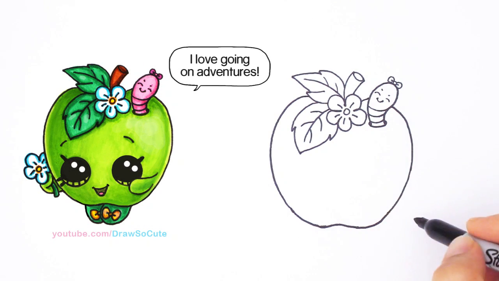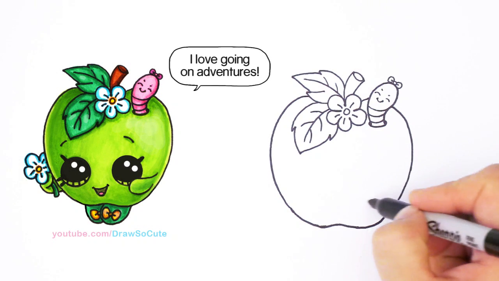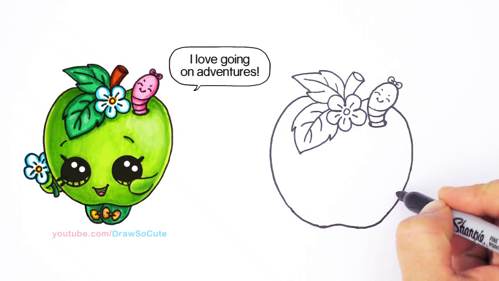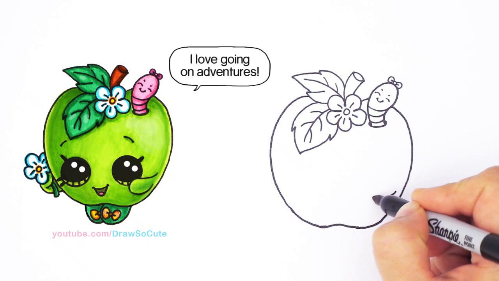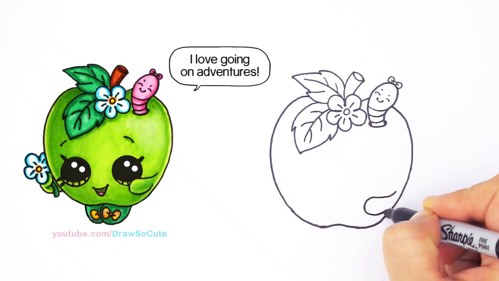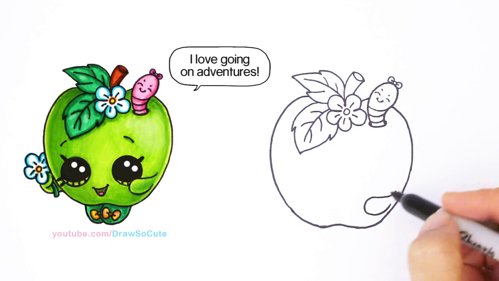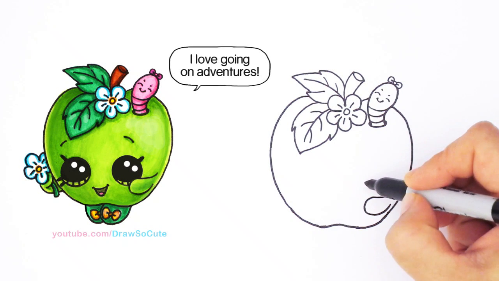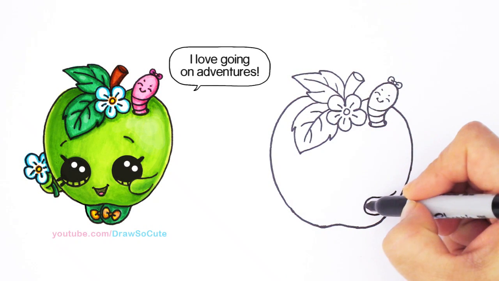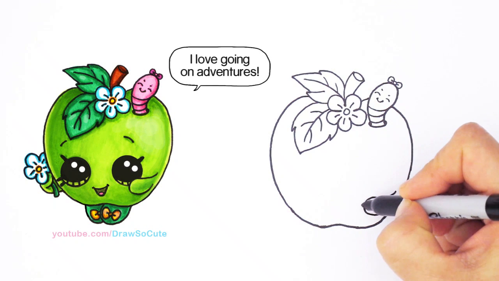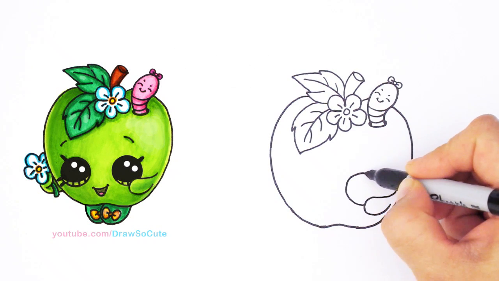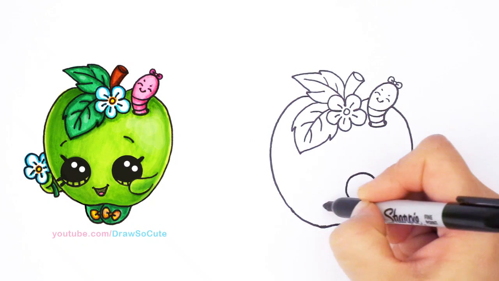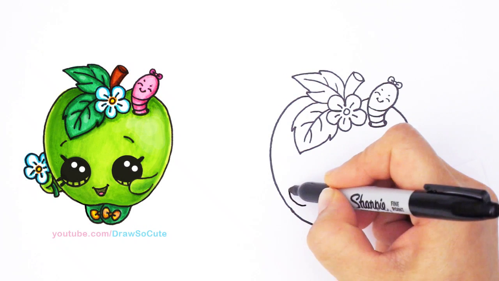And so now we can go in for some details. So I'm going to draw this hand first because it kind of covers her eyes. So about right here towards the bottom, I'm going to draw a curve for her hand, and I'm going to curve it around. So it's a very simple little hand. And from this hand, I can draw her eyes. So I know her eyes are going to be about right here. So from here, I'm going to draw a circle. So the other side, I'm going to draw another circle about right here.